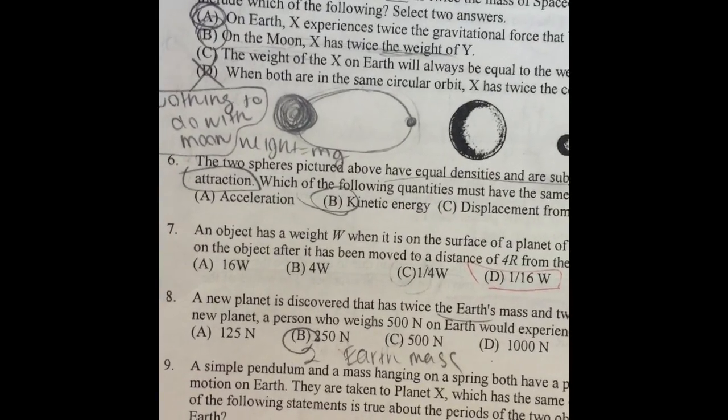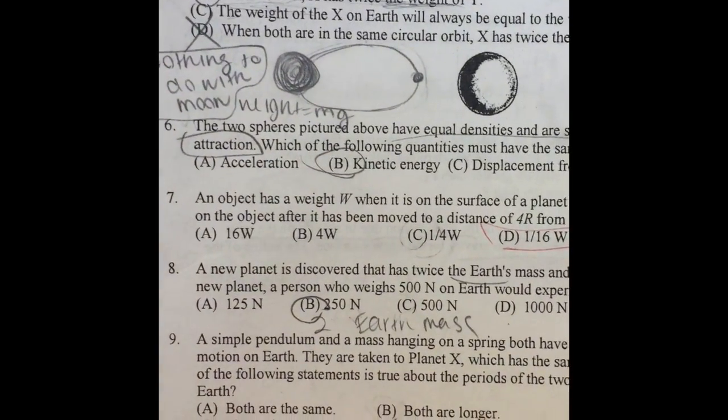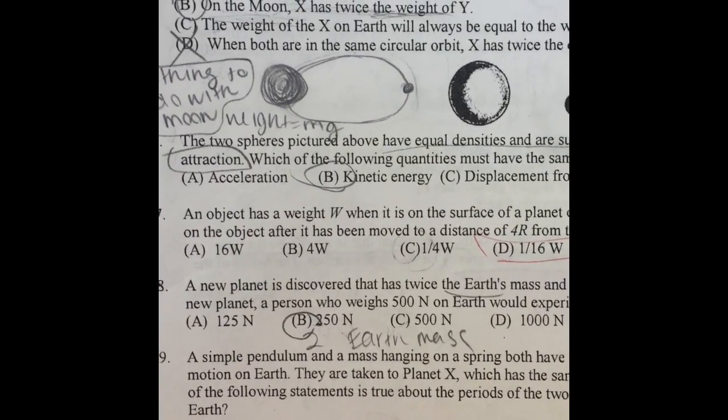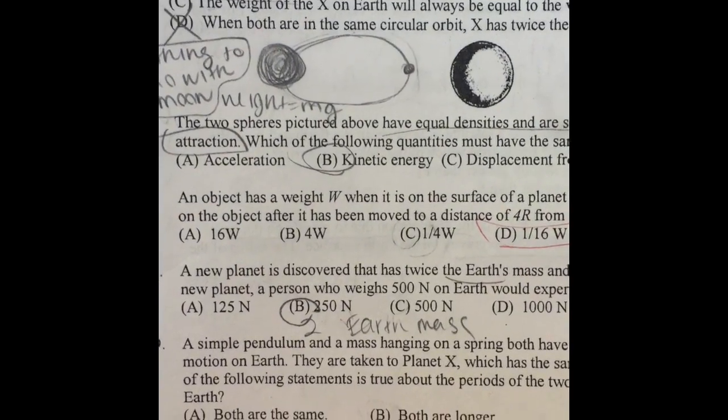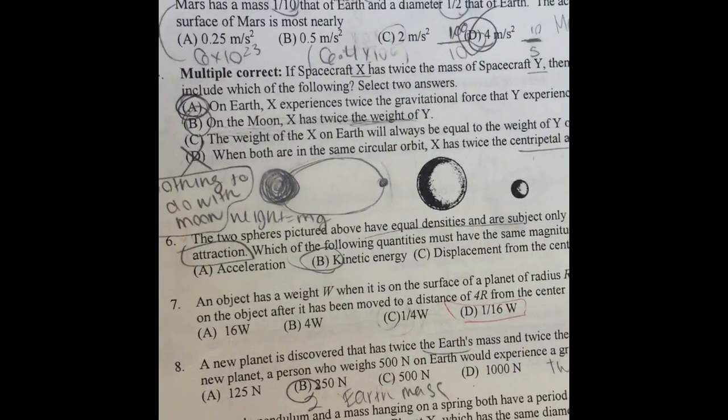So if you have 2 times m, you're going to have twice the gravitational force. And also because on the moon it would have twice the weight of y, because if it has Earth, it'll have twice the weight on the moon.